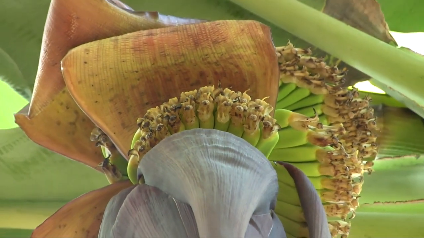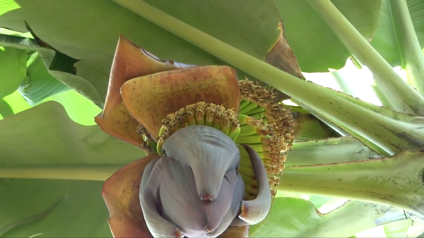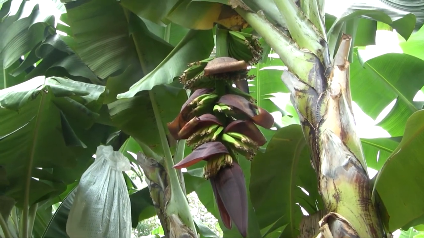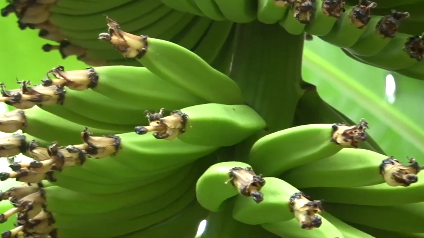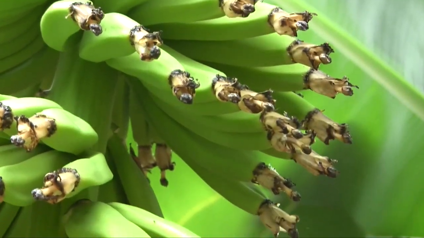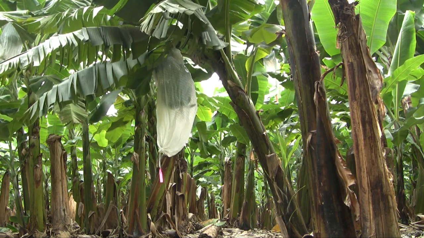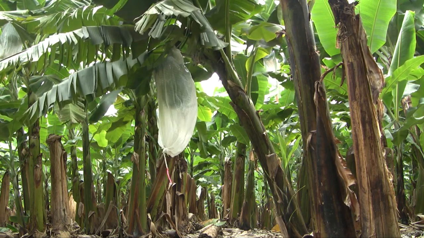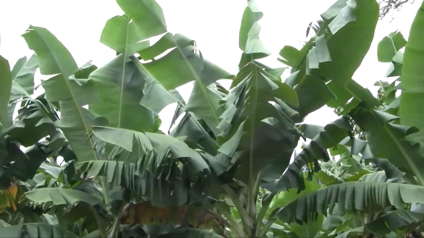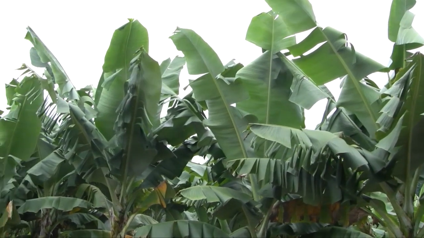Each flower cluster is covered by bracts. About 12 to 20 flowers are produced per cluster. Collectively, the flowering parts and fruit are referred to as the bunch. The individual clusters of fruits are hands, and individual fruits are fingers. The entire above-ground portion of the plant is a false stem that consists of leaves and their fused petiole bases. This is the pseudostem. The pseudostem supports a canopy of 6 to 20 or more leaves.